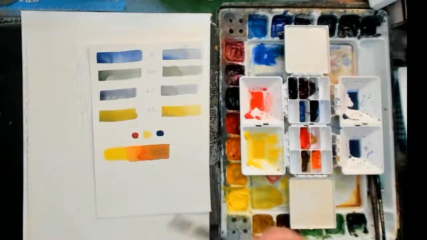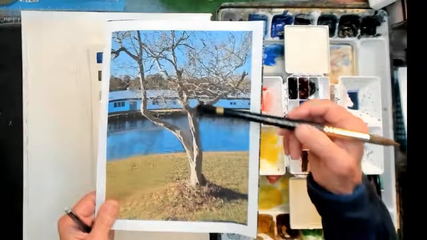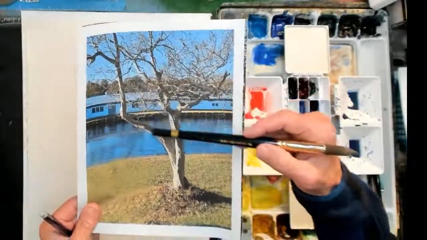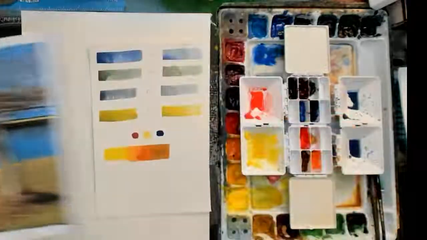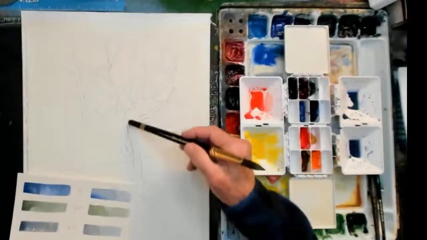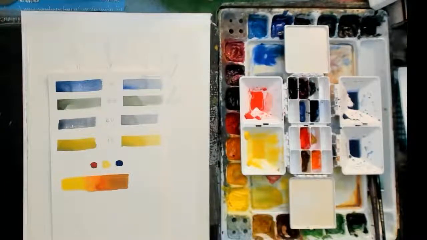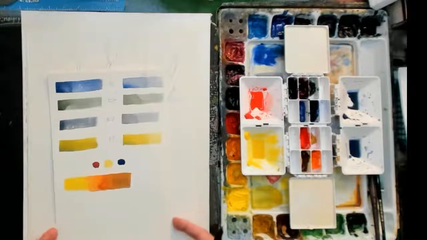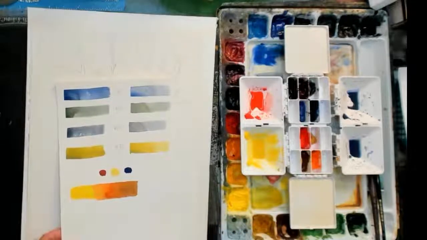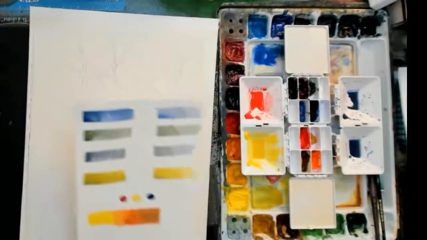Okay, because this tree is really a light brown with a darker shadow. So I'm going to use a light brown for the area that's in the sunlight, and then I'm going to put a darker shadow on the shadow side, which is a darker mixture. So I can do a light and a dark mixture here of the brown. So this is my painting plan right here.